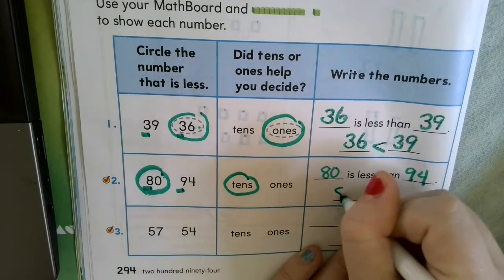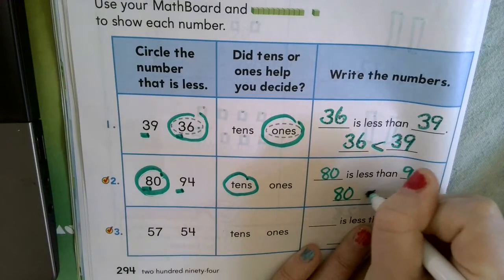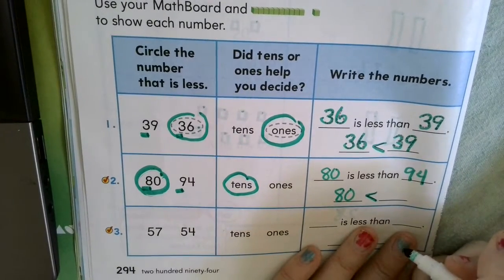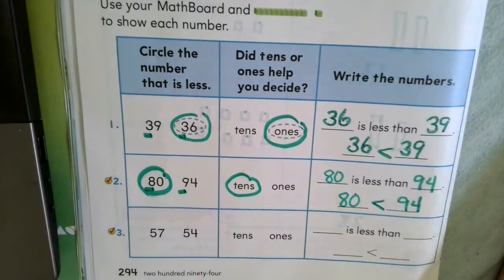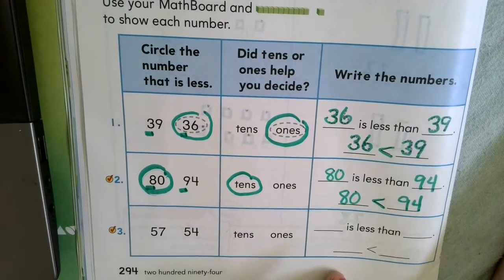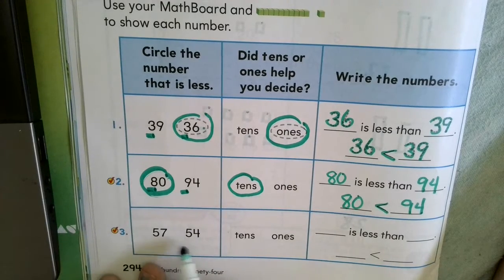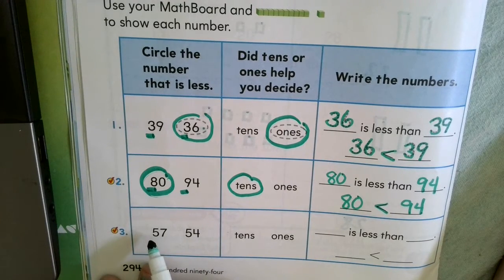And again, 80, and remember we're pointing at the smaller number. 80 is less than 94. Good job.